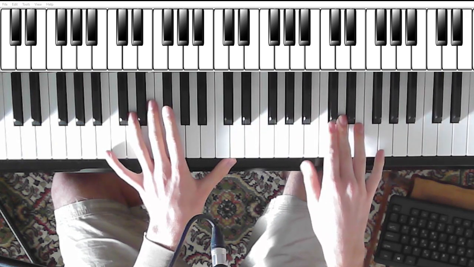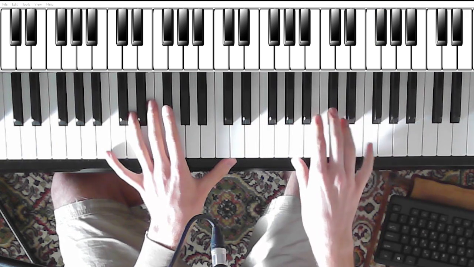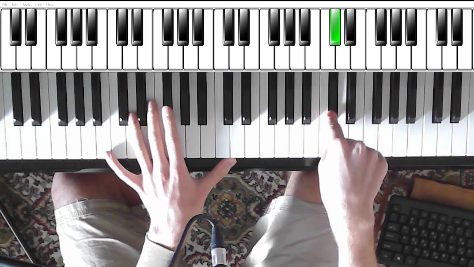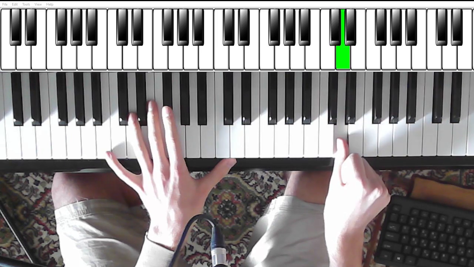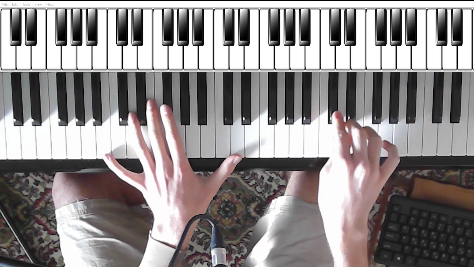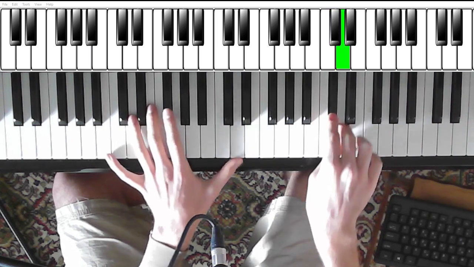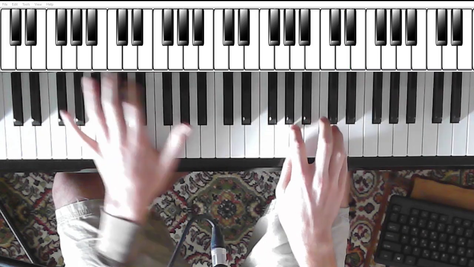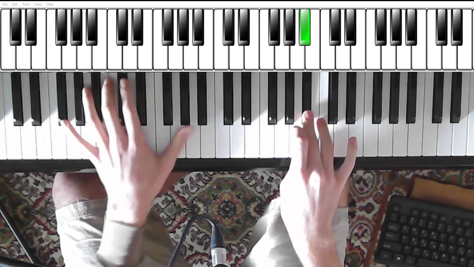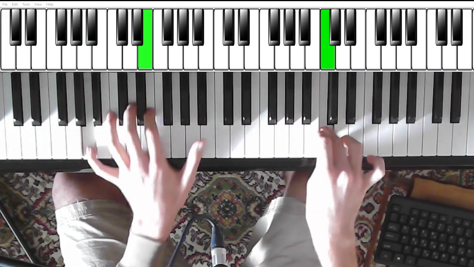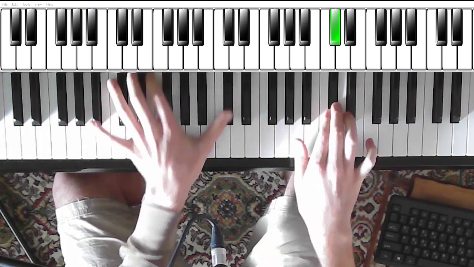And then what you're going to do is accented neighbors. So it's really important that you play the neighbor tone before, and then you play the note. So let's do the lower neighbor for the third. You're going to start with the neighbor and then resolve to the chord tone.